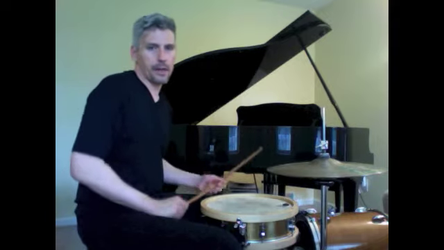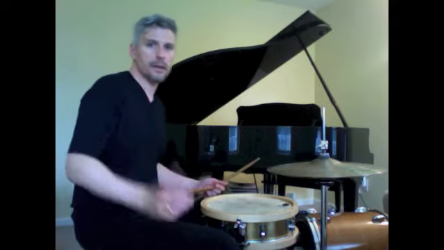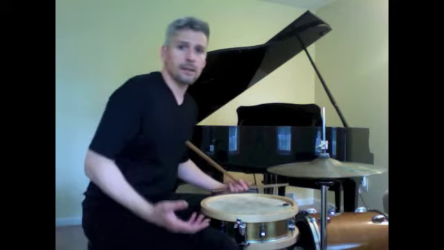Let's try putting the first together. Ta is the single unit, and taka is the double unit. If we put them together, we get something that sounds like triplets.